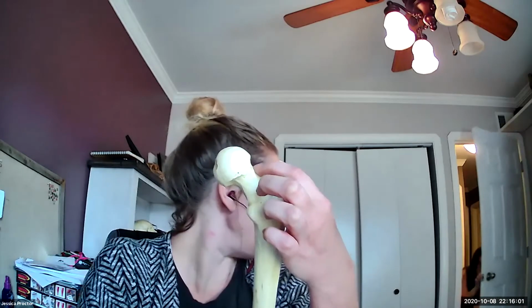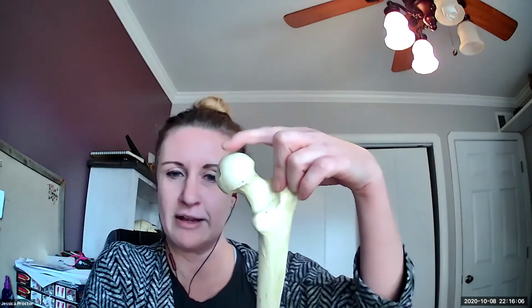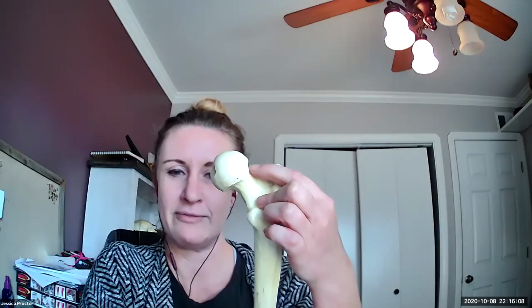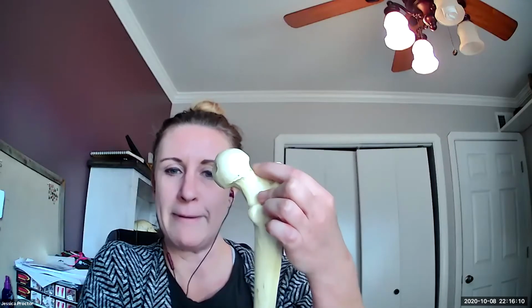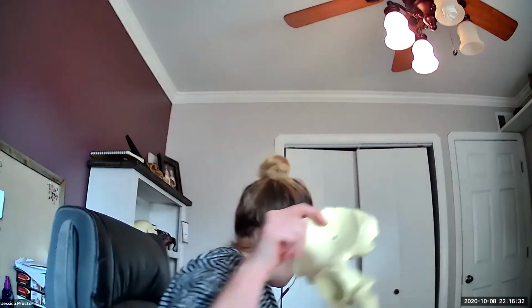Another adaptation that's going to be important is the neck of the femur. This is the head of the femur here, and this is the neck of the femur. In a biped, there's going to be much more of an angle. In a quadruped, like a chimp, it's going to be much straighter. Now we're going all the way down to the distal end, still looking at the back of the femur. This is the end that connects with the tibia. On the back side we can see our lateral and medial condyles.